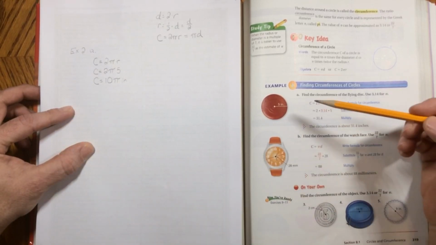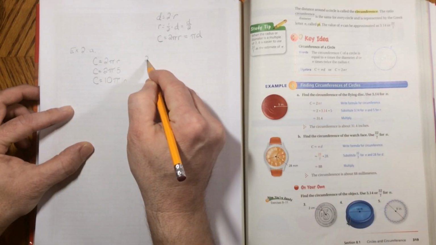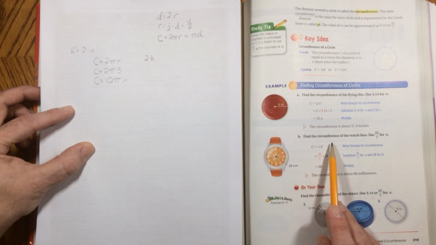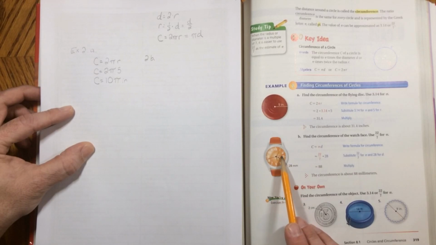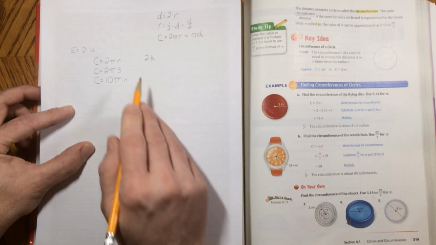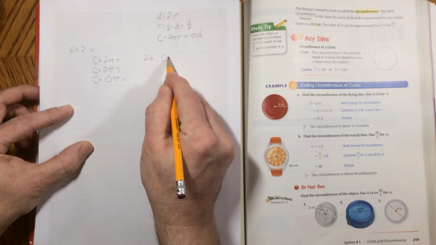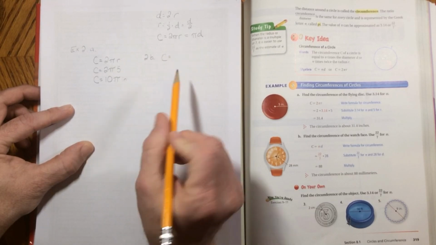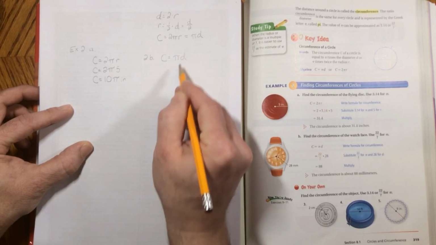For example 2b, I'll put it down here, 2b. Find the circumference of the watch face, and now they give us the distance all the way across the watch face. And we remember that's the diameter. So we look up here, we're looking for circumference. And this time they did not give us the radius, they gave us the diameter. So we'll use this formula here, pi times diameter.